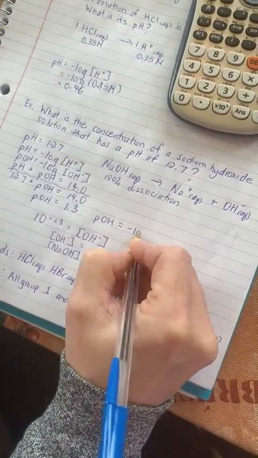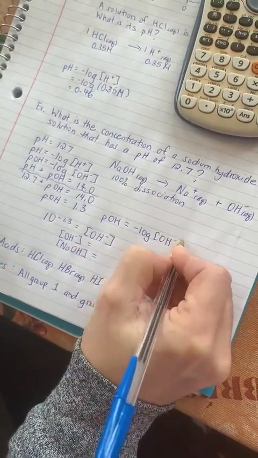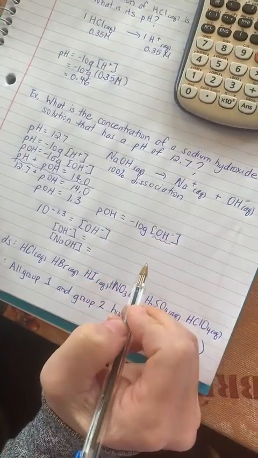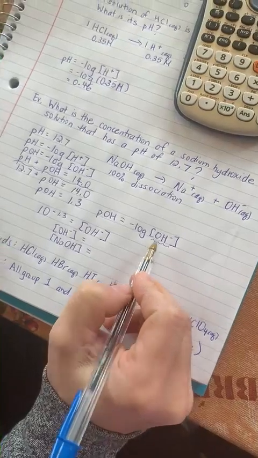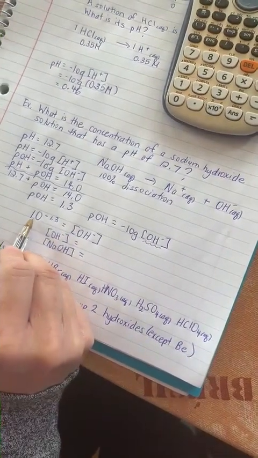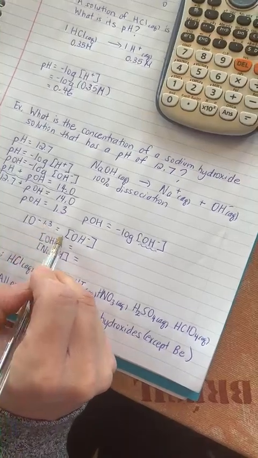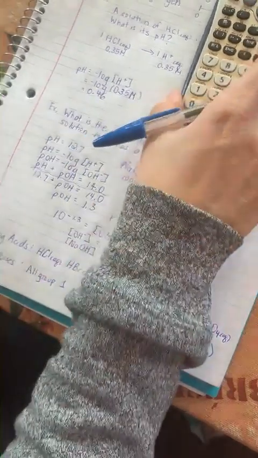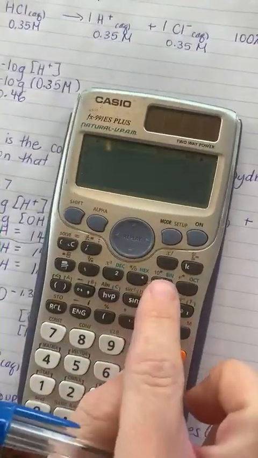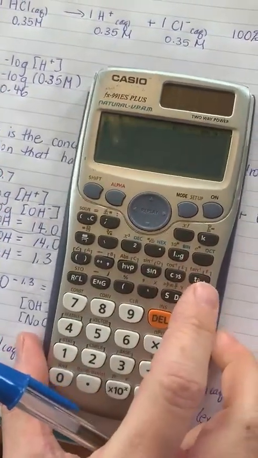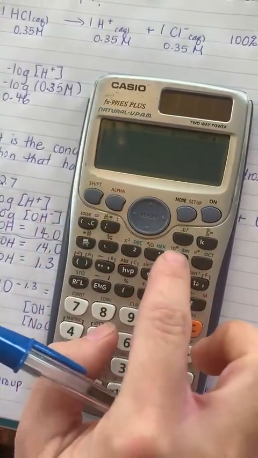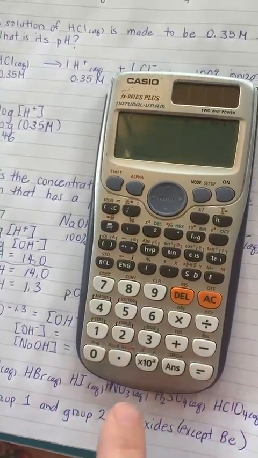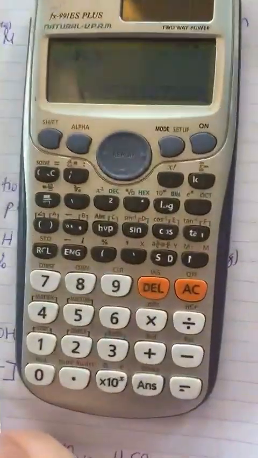And the same formula applies for pH as for pOH. pOH is equal to the negative log times the concentration of hydroxide ions. So if we're looking for the concentration of hydroxide ions, we have to take the opposite of the log, which is raising 10 to the negative 1.3, which is equal to the concentration of hydroxide ions. So we're going to put that in our calculator. It's the opposite of log. So usually it's just shift and your log button. So I have to go shift my log button. So that's 10 to the negative 1.3 is equal to 0.050.